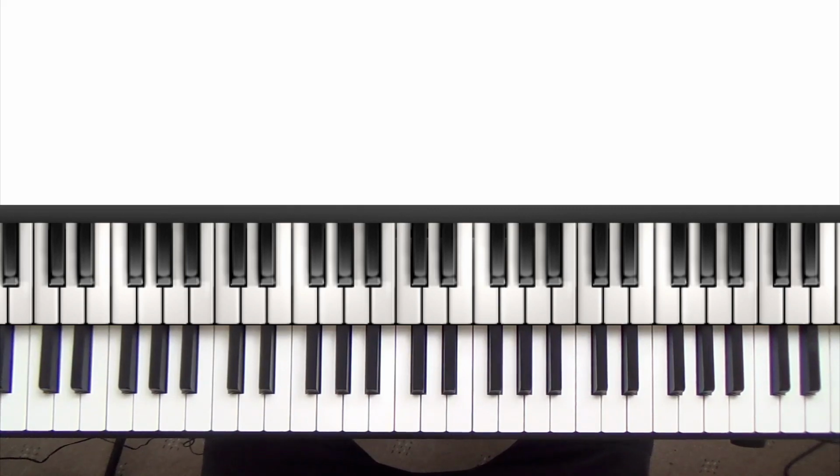Every major scale has a relative minor scale. You should be aware that the names relative minor and natural minor refer to the same scale, and these can be used interchangeably. Like I said, you can easily find the relative minor scale from any major scale just by starting and ending on the sixth note of the major scale. So let's look at a couple more examples.